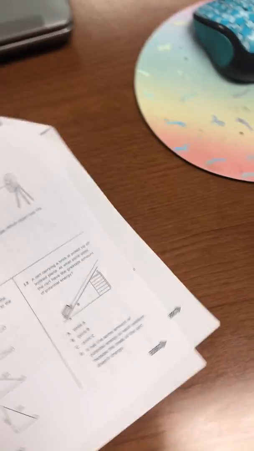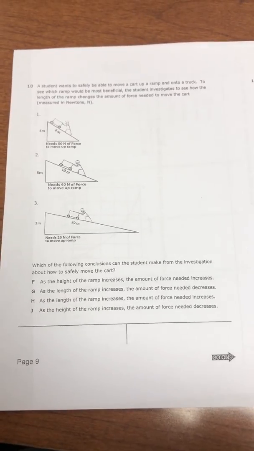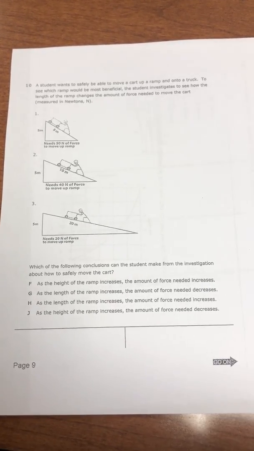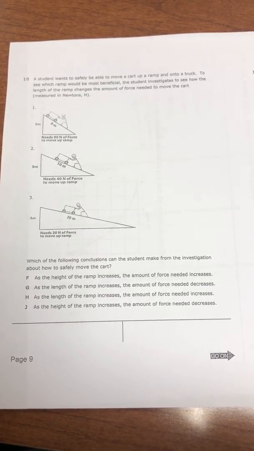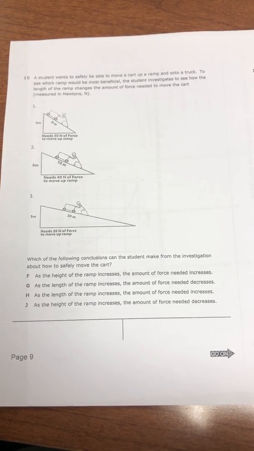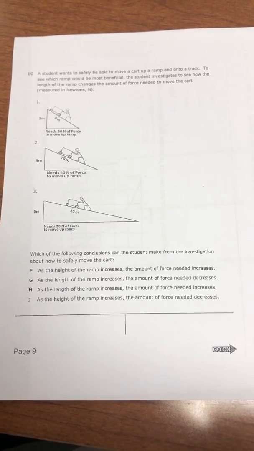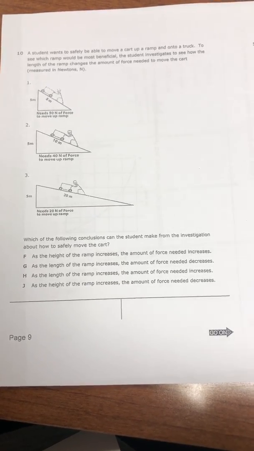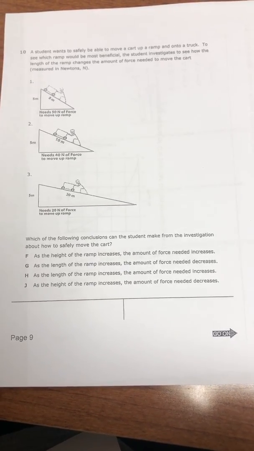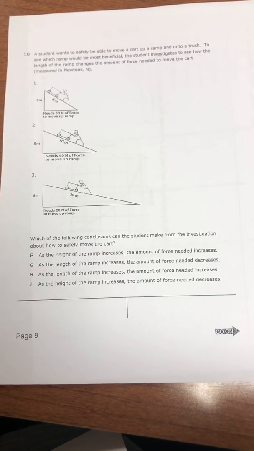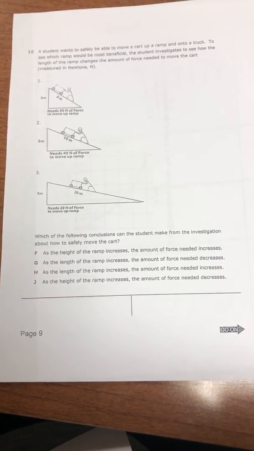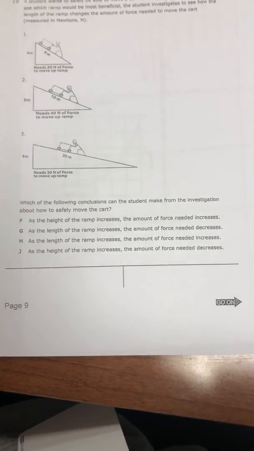Number 10. A student wants to safely be able to move a cart up a ramp onto a truck. To see which ramp would be the most beneficial, the student investigates to see how the length of the ramp changes the amount of force needed to move the cart, measured in newtons. So, the first one's 8 meters, second one's 10 meters, third one's 20 meters.